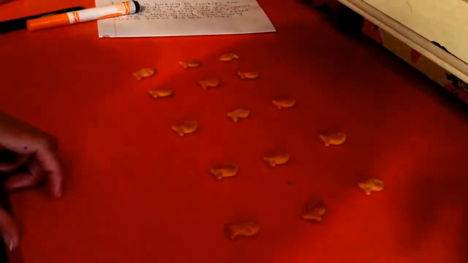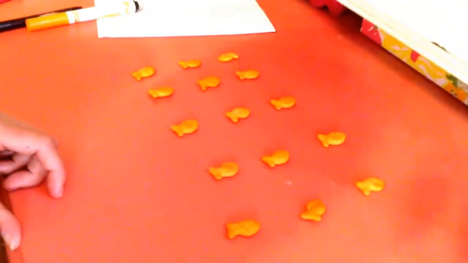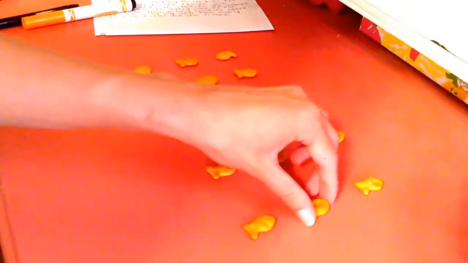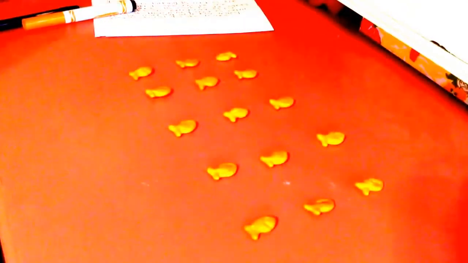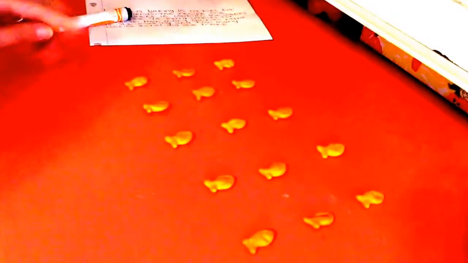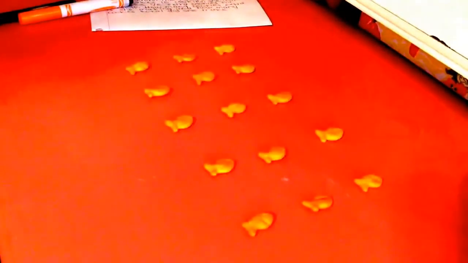Okay, can you see all that? Okay, there we go. That's better. Okay, so now we have our 5 groups of 3. And all I really did was take 15 goldfish, because that's how many cookies we're going to do. So act like these are cookies. I just counted 3 in a group and then started a new group to divide them evenly.